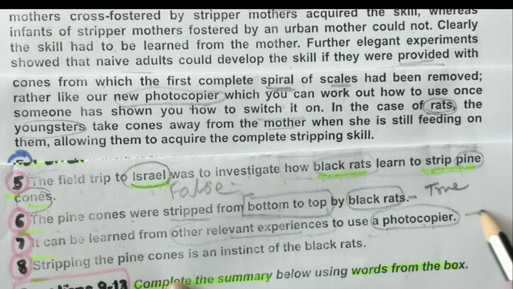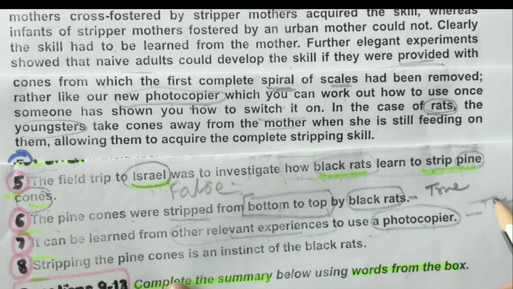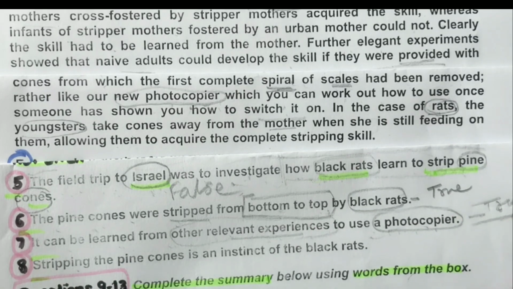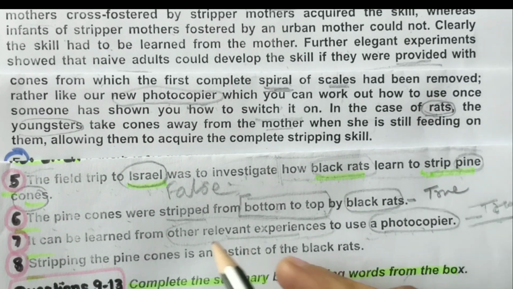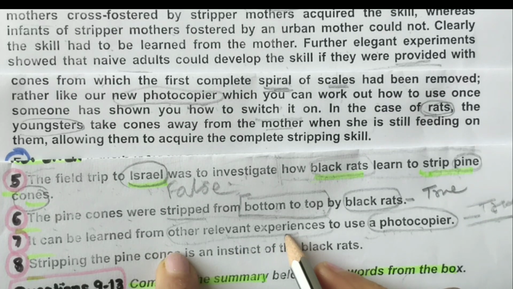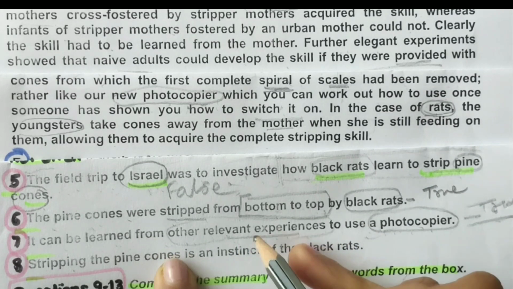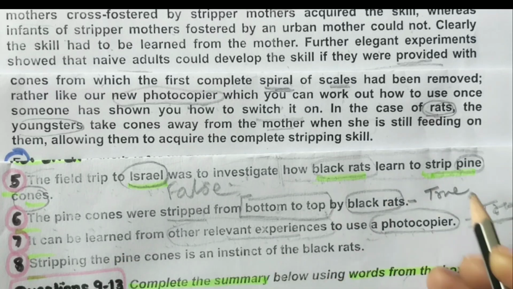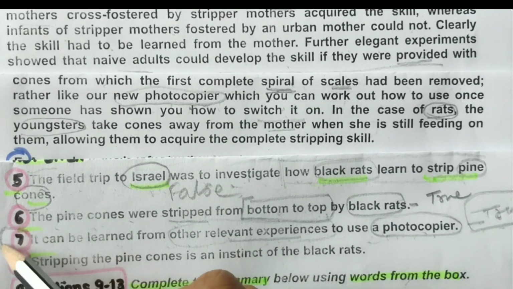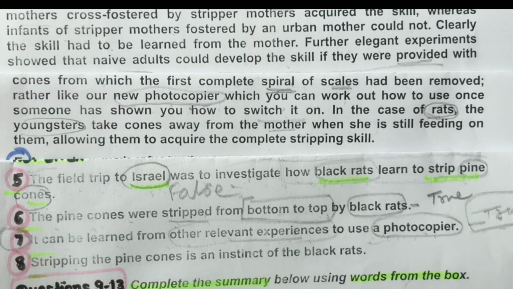Maybe it is also true, because for this question I am really confused about this. Stripping. So for me it is true, but still they are not directly talking about other relevant experiences to use a photocopier. That's why it can be not given also. You can always text me, because for this question I am not sure whether it is true or not given.